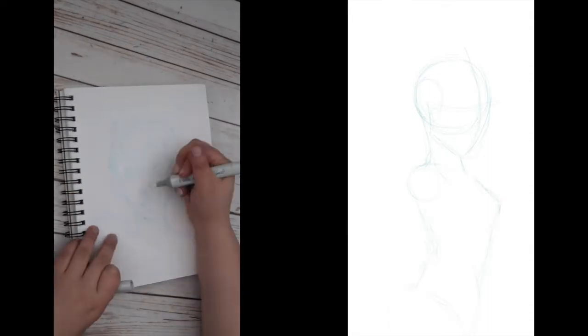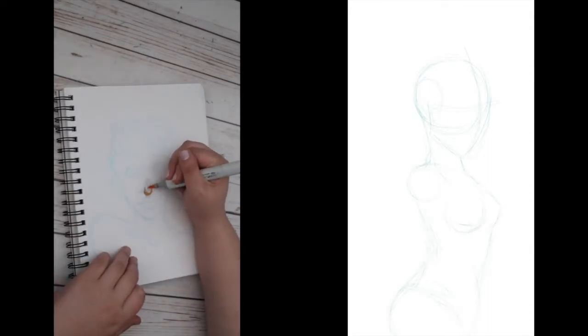And without further ado, let's get into the art showdown, which is really not a showdown. It's more of just a friendly comparison. So let's get started. Okay, so if you couldn't already tell, I have my traditional art time-lapse there on the left and the digital art time-lapse on the right.